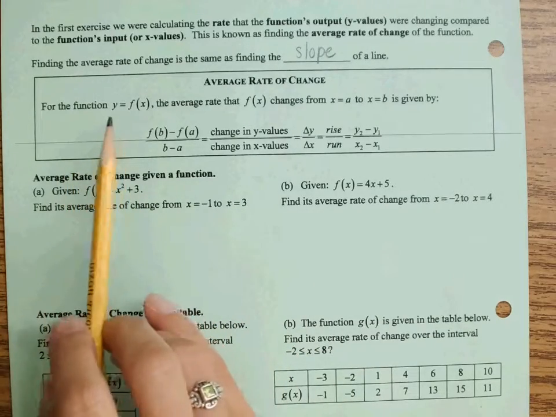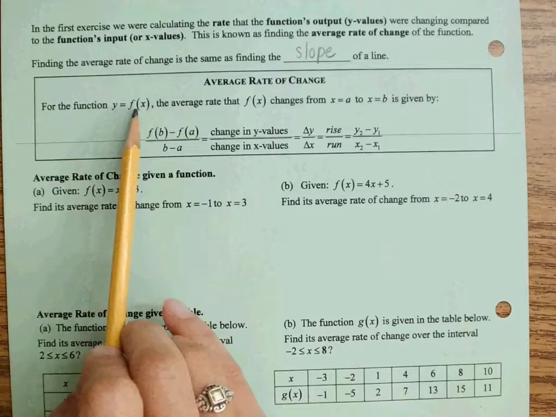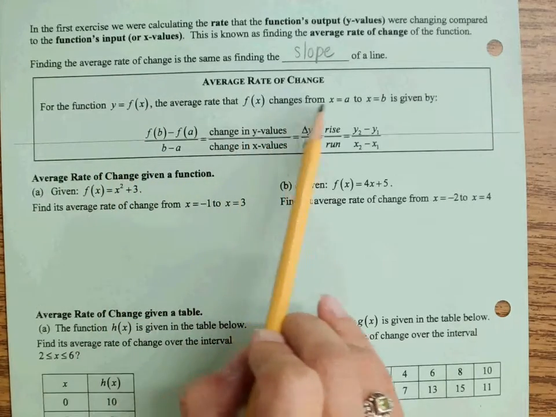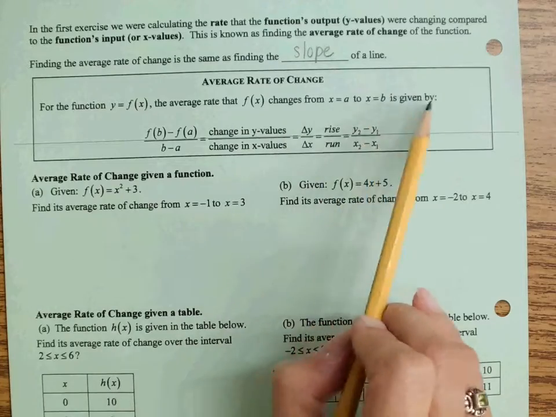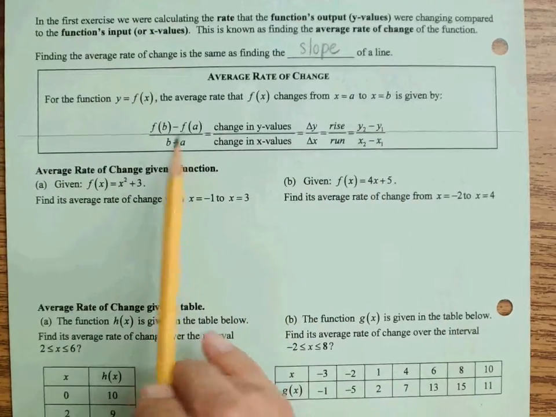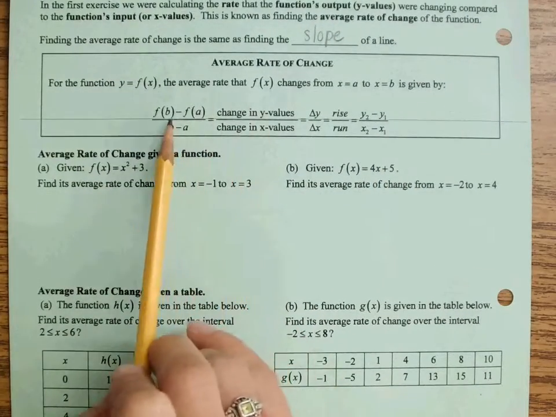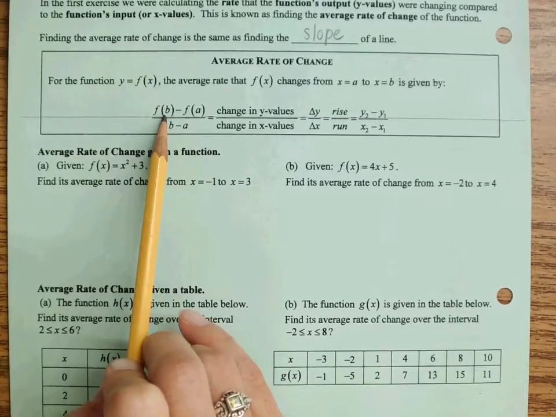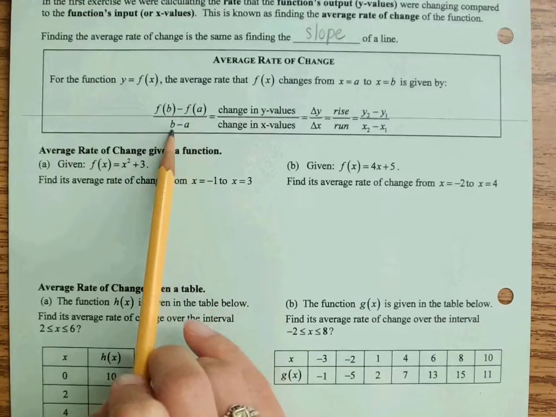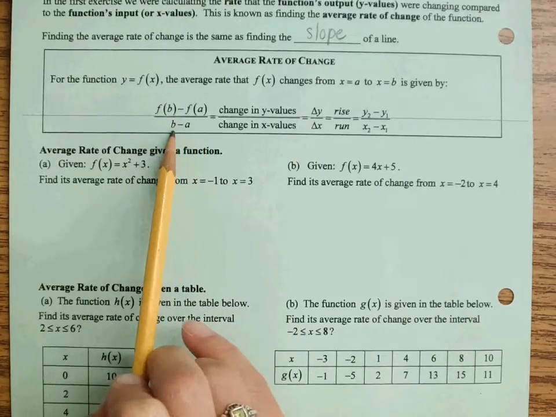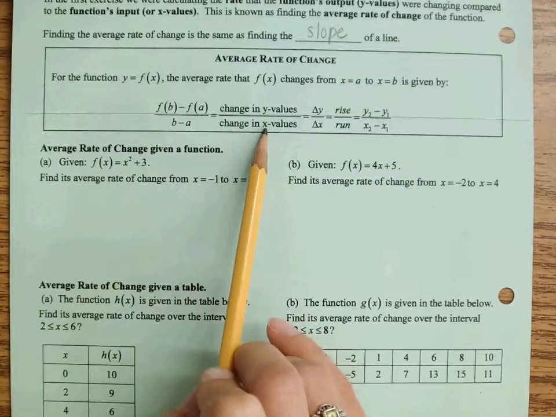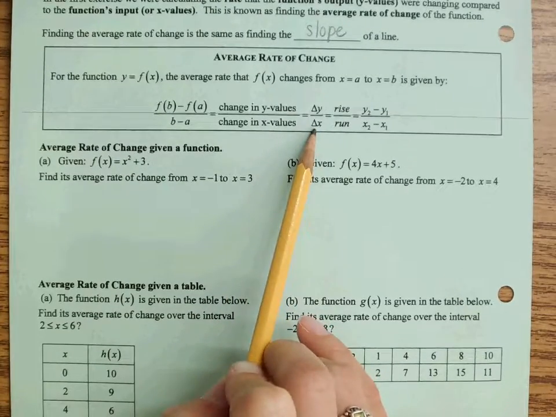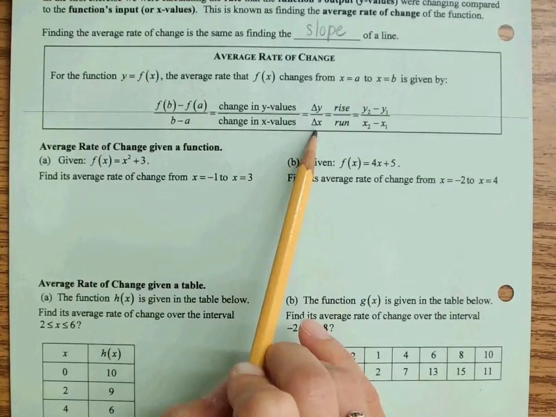So some more information about average rate of change. For the function y equals f of x, remember that they equal each other. The average rate that f of x changes from x equals a to x equals b is given by this wonderful formula: f of b minus f of a over b minus a. So this is a y minus y over b minus a, which is an x minus an x. So in other words, it's a change in y values over a change in x values. Here's the notation for that, change in y over the change in x.